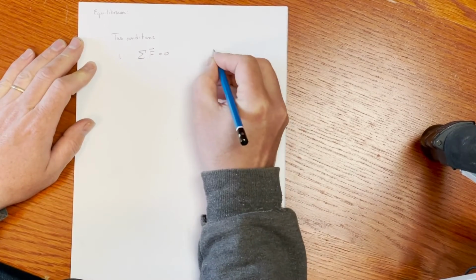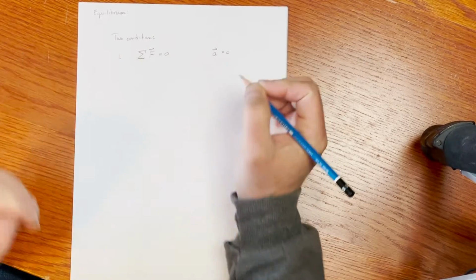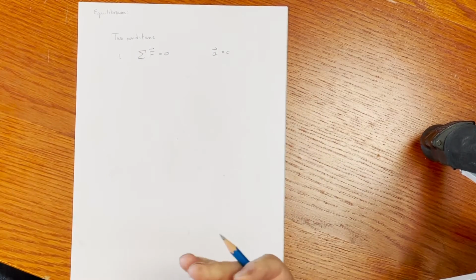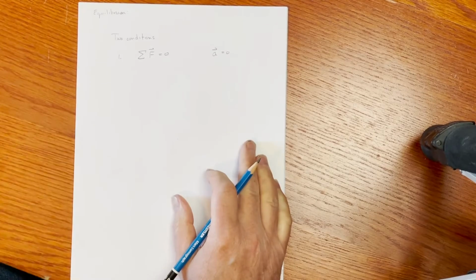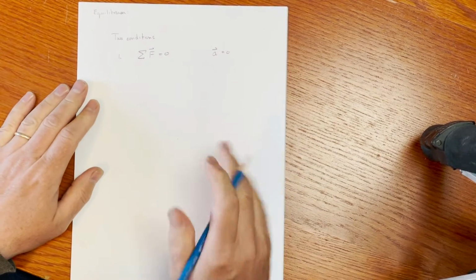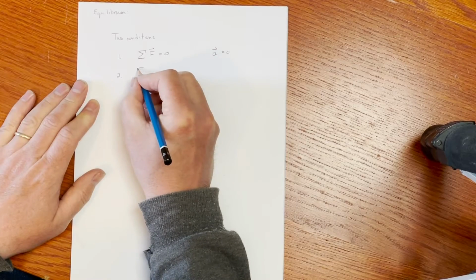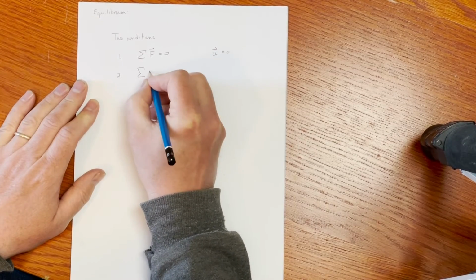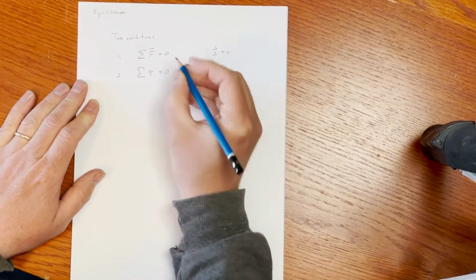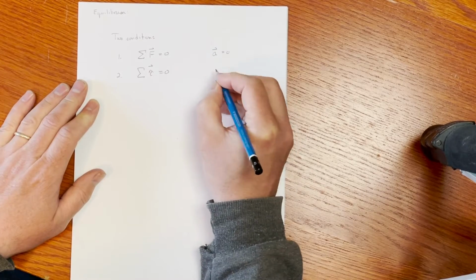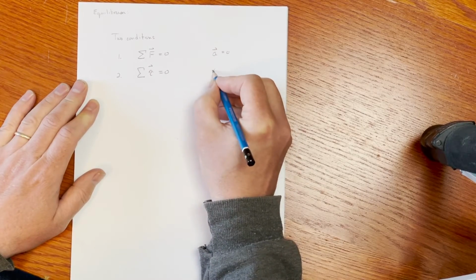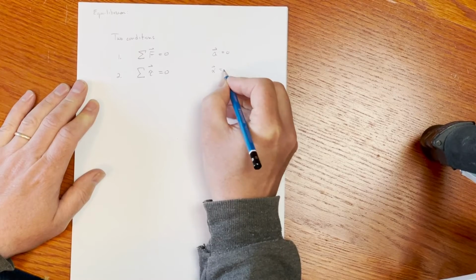So that's the same thing as saying that there's no acceleration. Now this doesn't mean things aren't moving. They could be moving with a constant velocity, but we have no forces acting. The second condition deals with rotation. It says that the sum of the torques on the object is also 0. And this means that there's no angular acceleration.